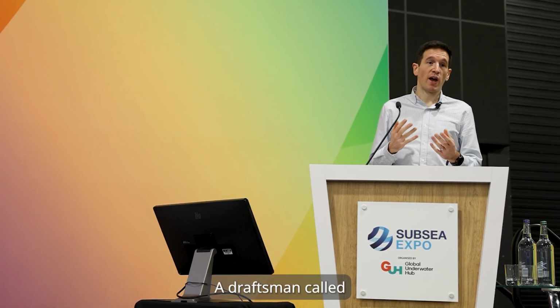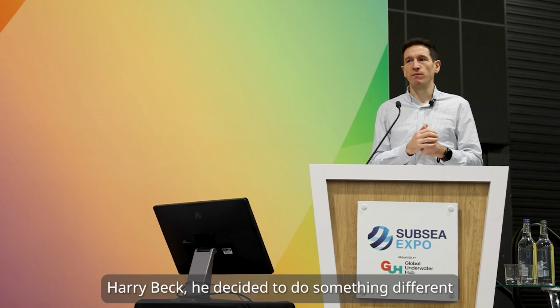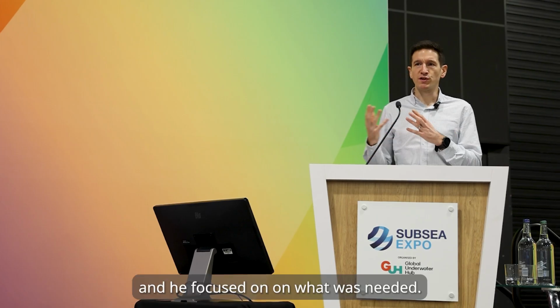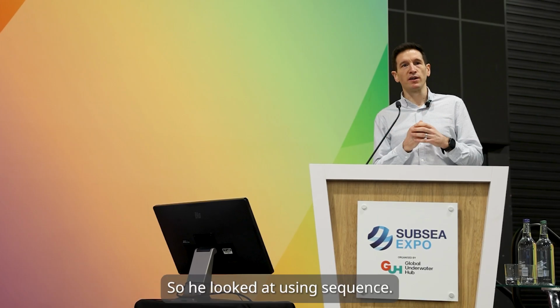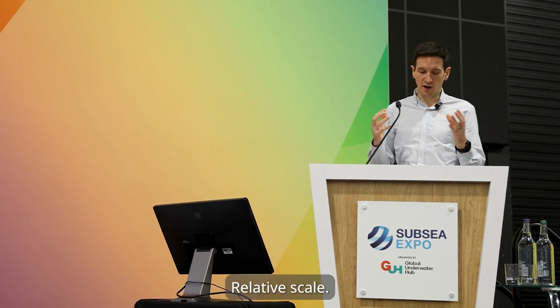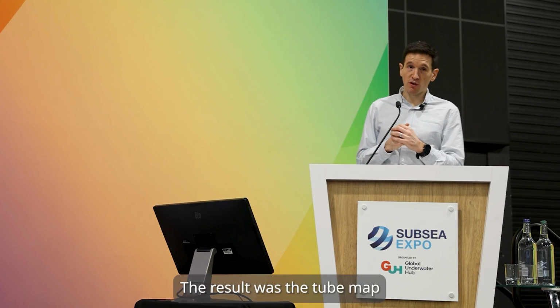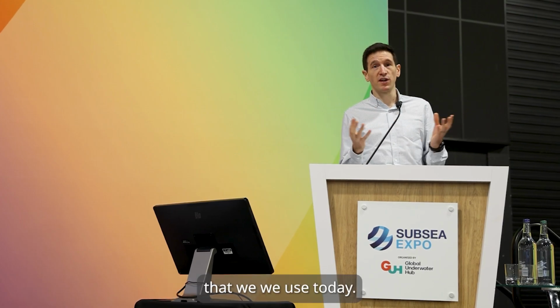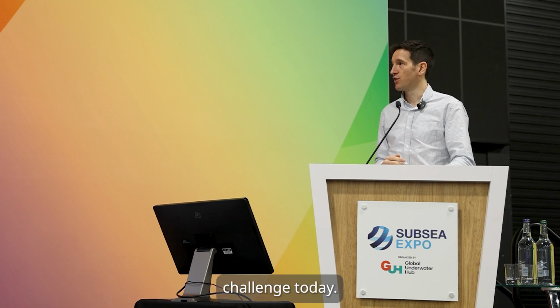A draftsman called Harry Beck decided to do something different. And he focused on what was needed. So he looked at using sequence, what connects to what, relative scale. The result was the tube map that we use today. Not perfect, but useful. Subsea digital twins face exactly the same challenge today.